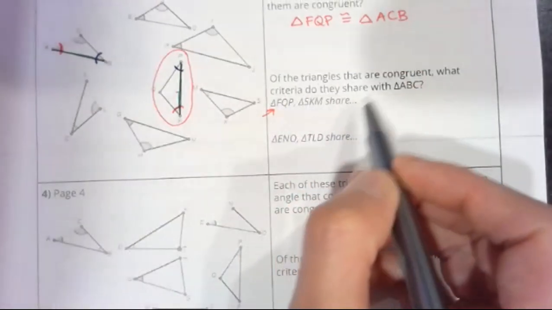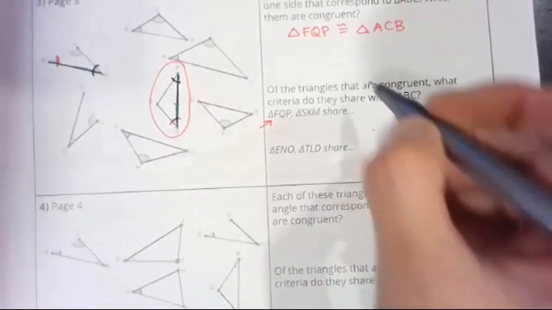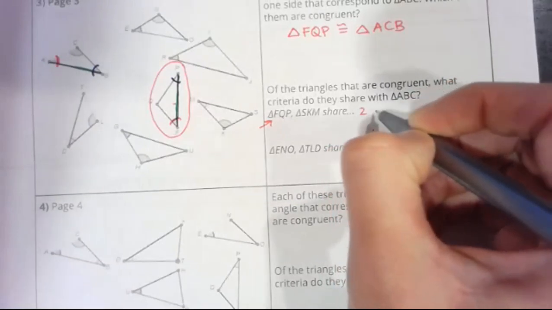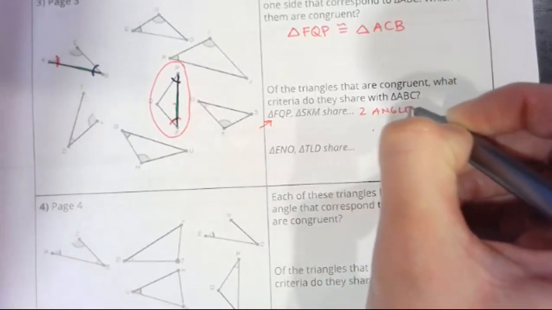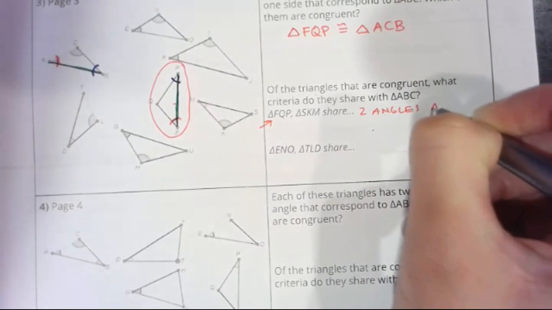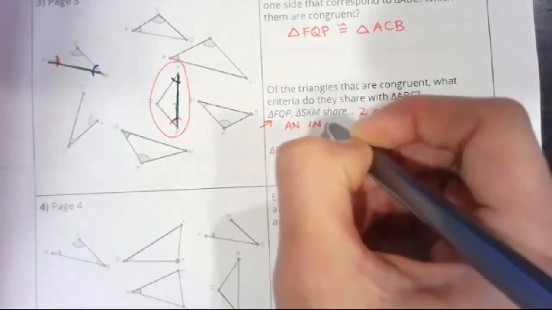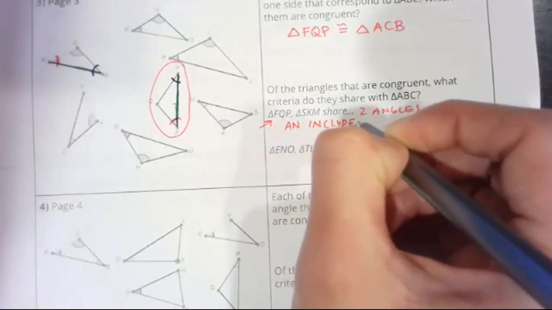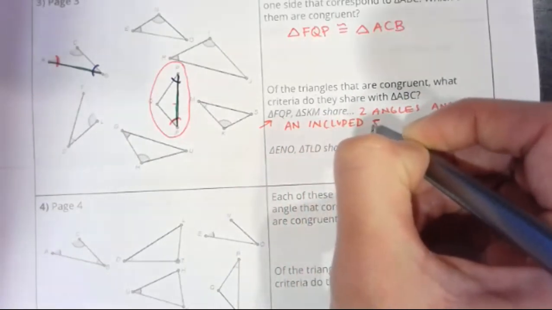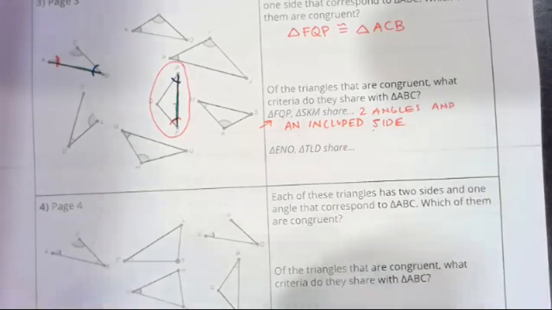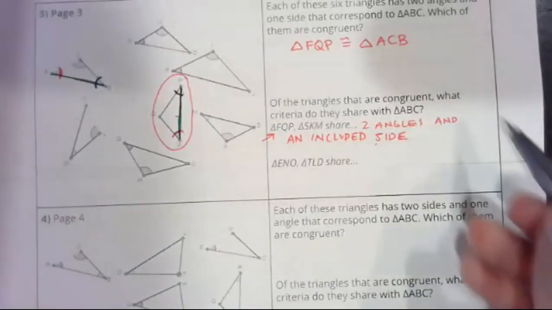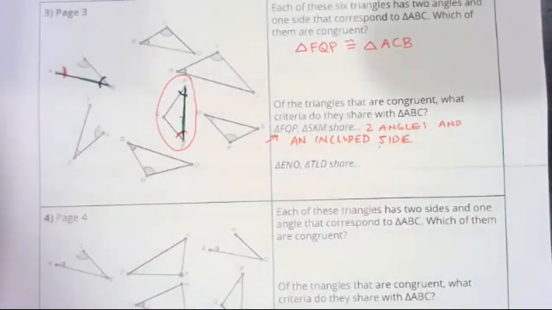So I can say here, what criteria does it have? It shares 2 angles and an included side, a side that touches both of the angles. So that's what it means when it says what criteria.